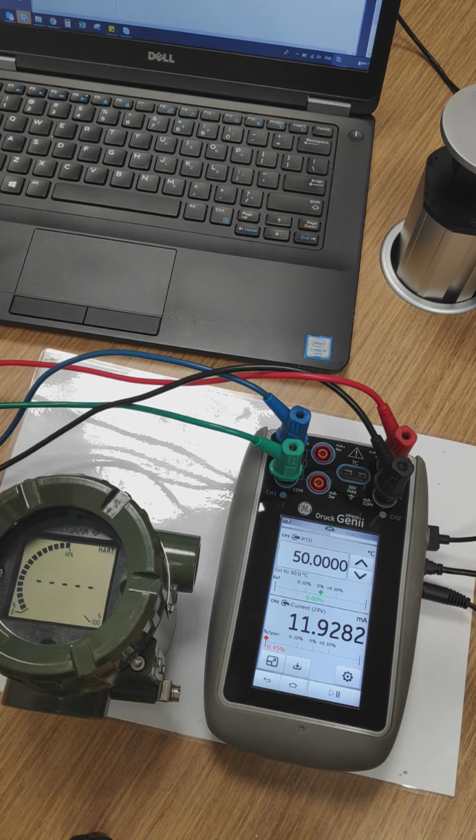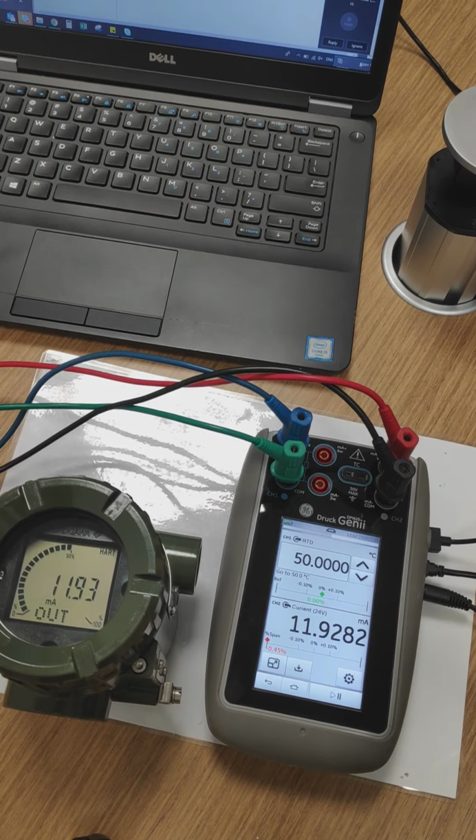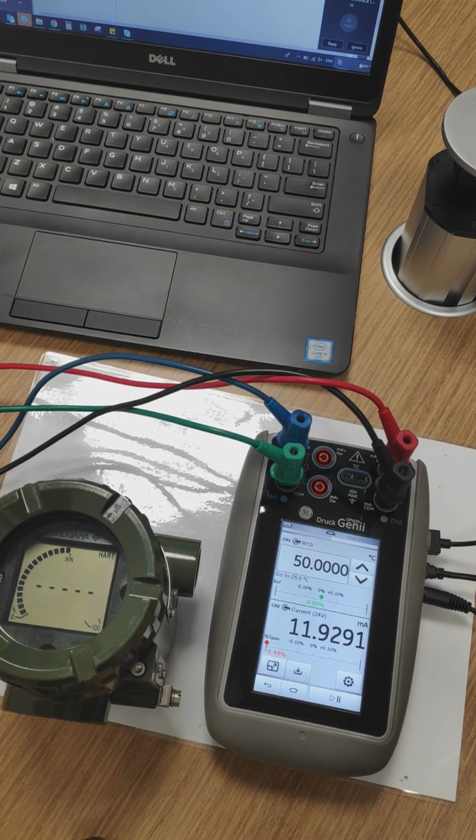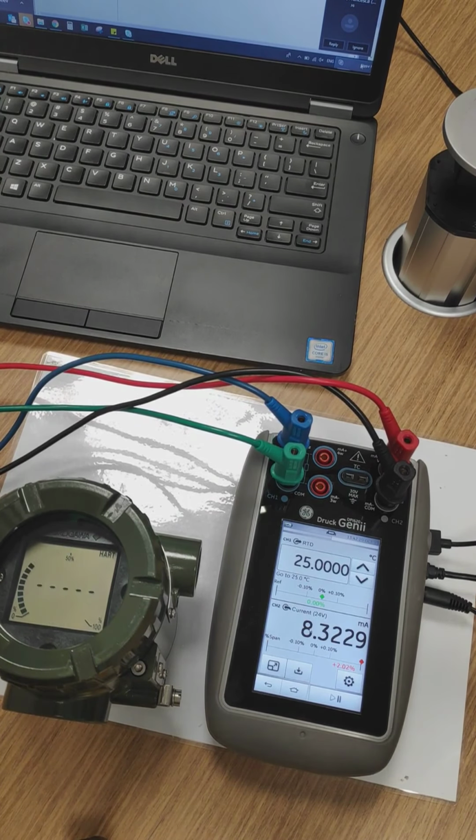So 11.92, same like we got in upscale. Yes, the next point. Now I'm getting an error, and as we discussed, it looks like a full scale error.